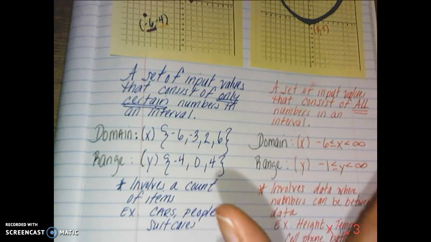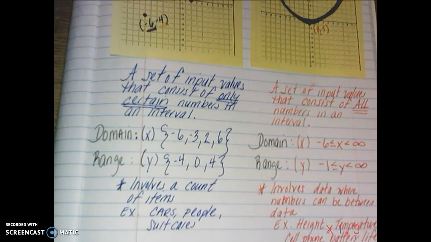A person is a whole person. We can't say, oh, you walked up, you met 2.5 people. What are you talking about? So for that reason, we use discrete data.